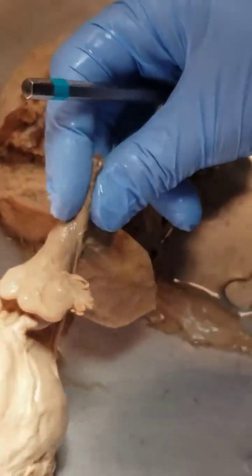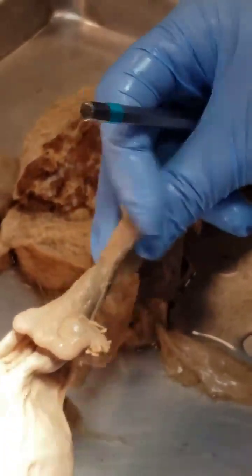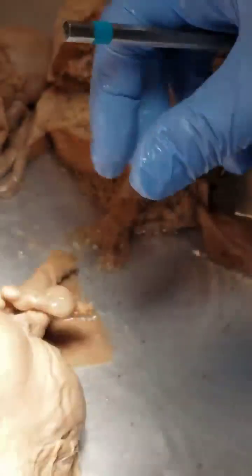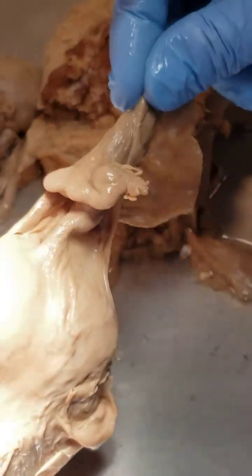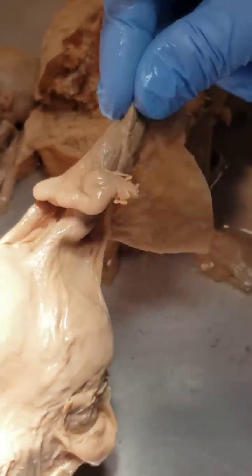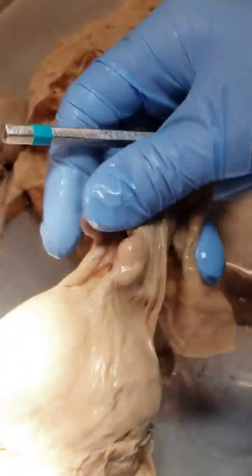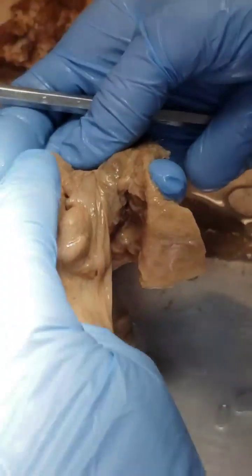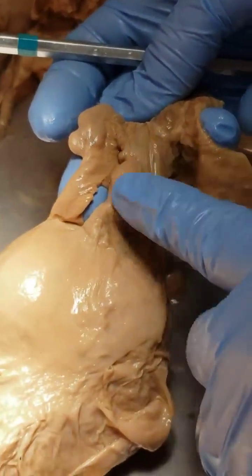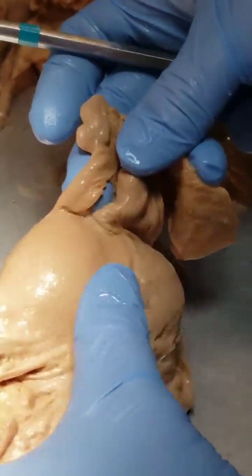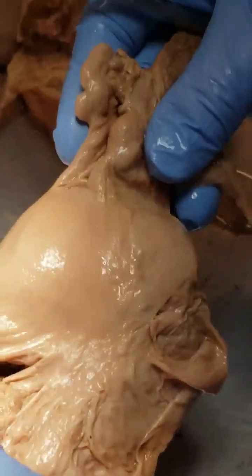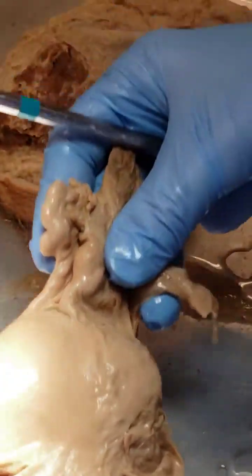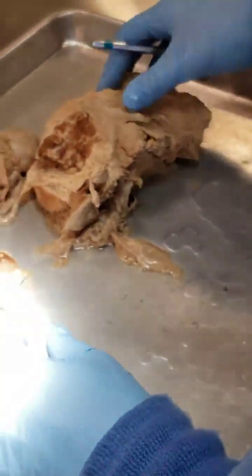Remember, these are basically going to be suspending the ovaries from the pelvic wall, and these are the suspensory ligaments. Once again, here's the uterine tube, here is the ovary. It's quite a different perspective when you look at all the associated connective tissues. All right. Okay, so other details.